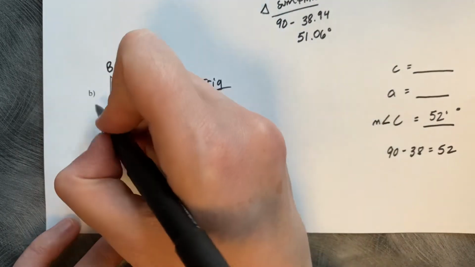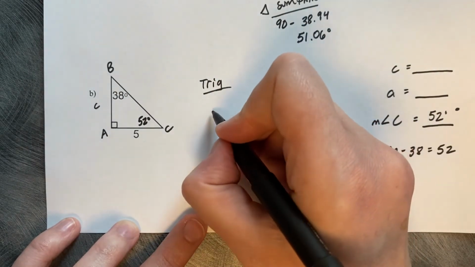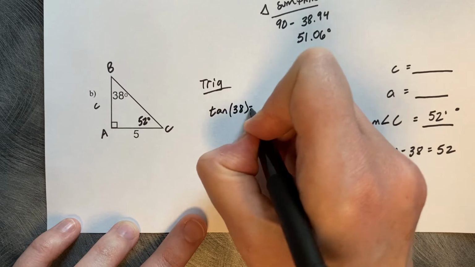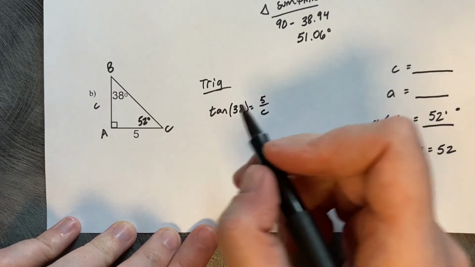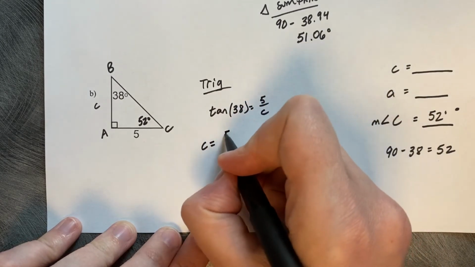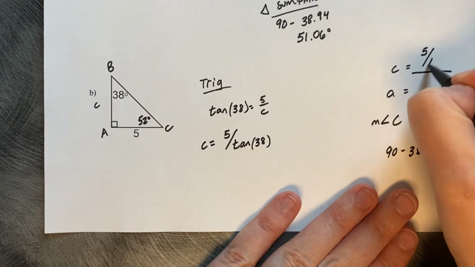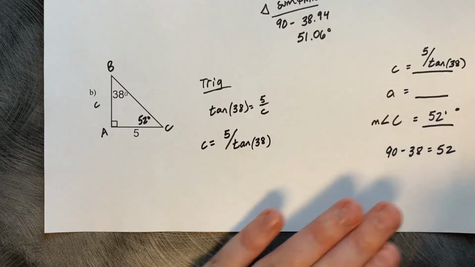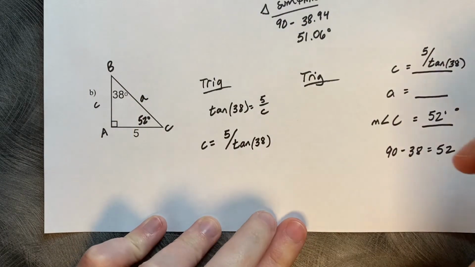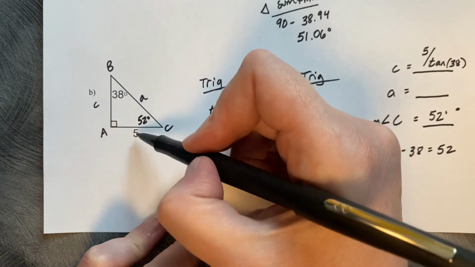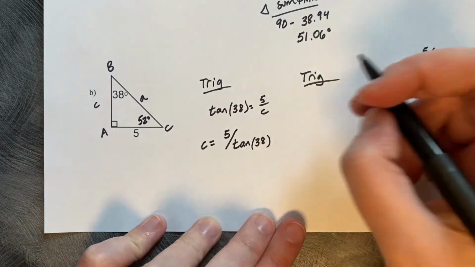So we're looking for, let's say this is side length C. So I want an opposite and an adjacent. So it's going to be a tangent of 38 is 5 over C. Times C on both sides, and then you divide by the tangent of 38. So C equals 5 divided by the tangent of 38 exactly. We can also use trig again to get side length A. So that's going to be a 38 is 5 is opposite of 38 and A is an adjacent. So it's going to be sine.